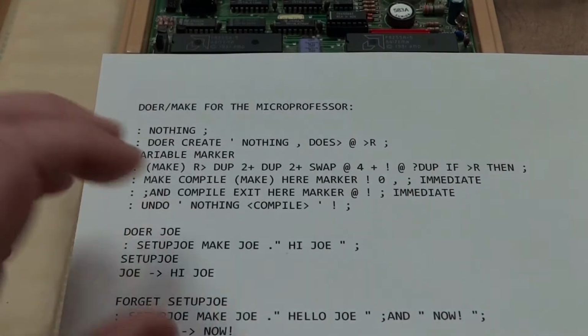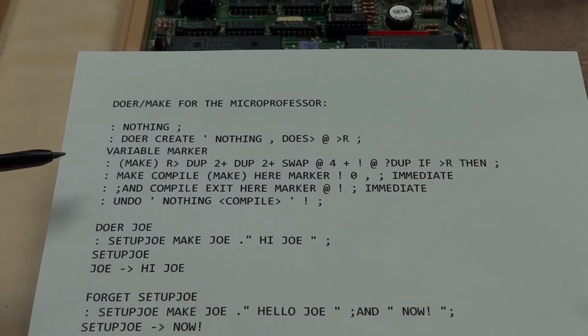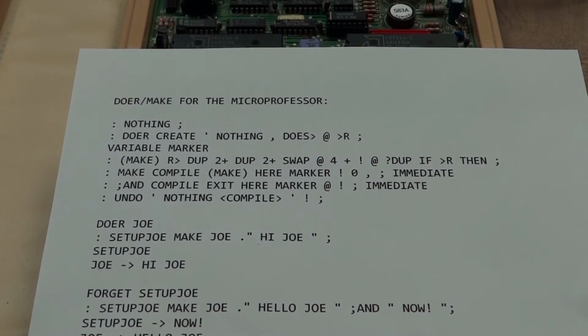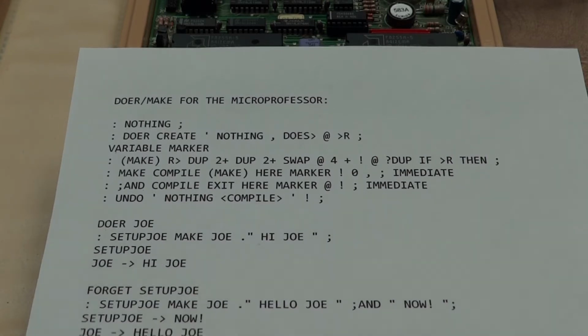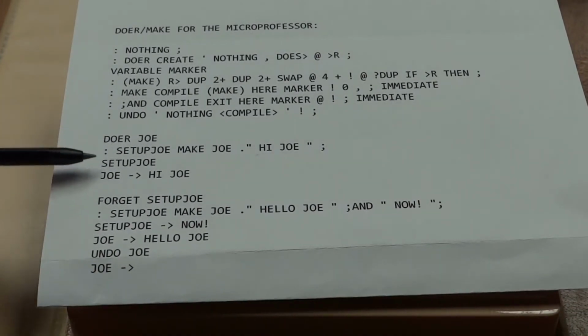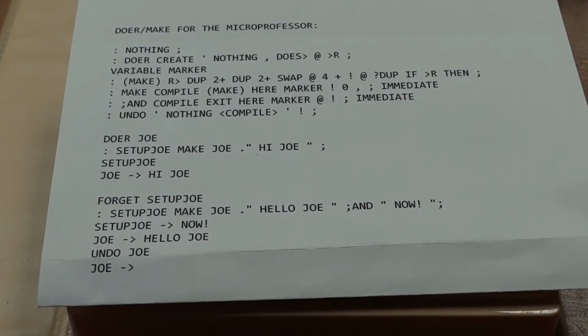Well, this is the full version of DOER and make according to the Brody book. And this has two additional features or words: and, and undo. I'm not going to explain in detail how the full version works, because you see it's quite a bit more complex. But at the end of the video, I'm going to demonstrate that it works by executing an adopted and adapted example from the Brody book that also demonstrates and as well as undo, just to show you that it works and to convince you that it's doing okay.